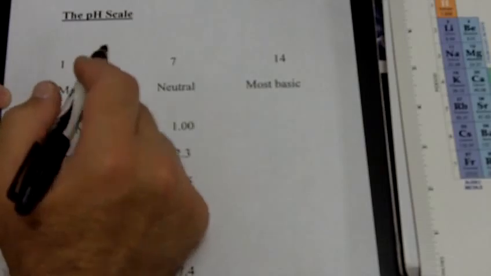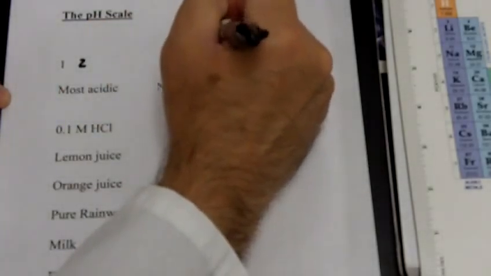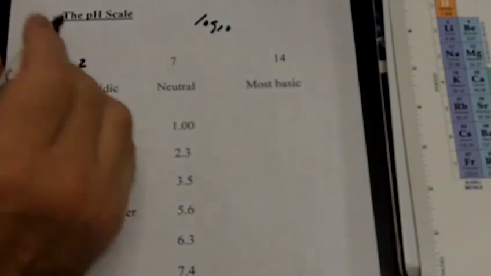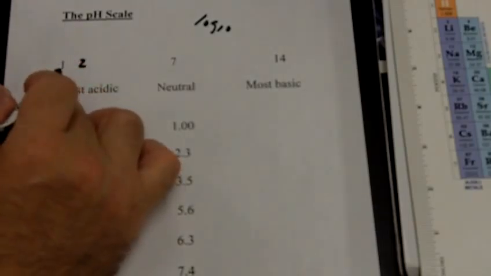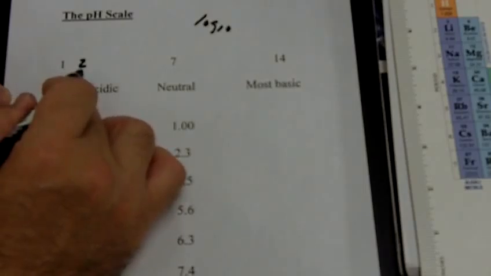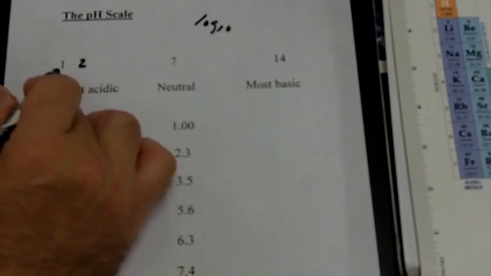This is a logarithmic scale, and that, by the way, is log to the base 10. It's not a ln to the base e, but a logarithmic scale to the base 10. That means as I move from pH 1 to pH 2, there are 10 times fewer hydrogen ions at a pH of 2 than there is at a pH of 1.